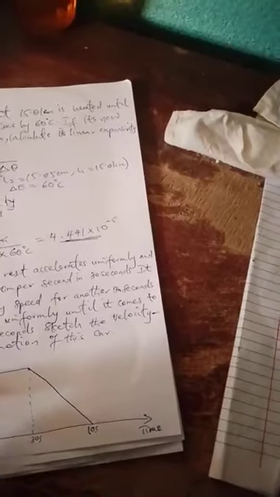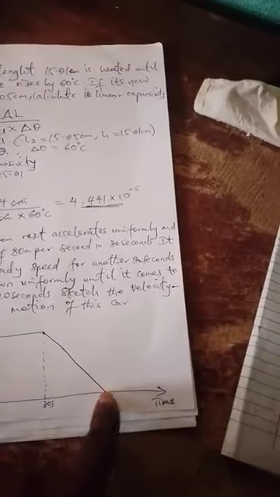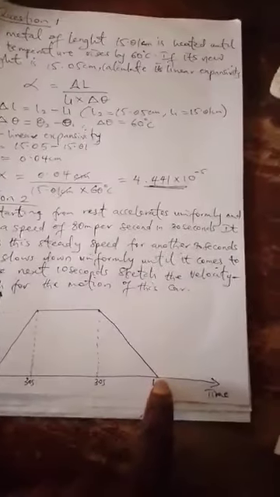Then it moves at that steady velocity of 80 meters per second for another 30 seconds. That is the straight line showing the steady motion. Then it slows down, meaning it retards, meaning it goes down and comes down to rest when it finally stops in another 10 seconds.